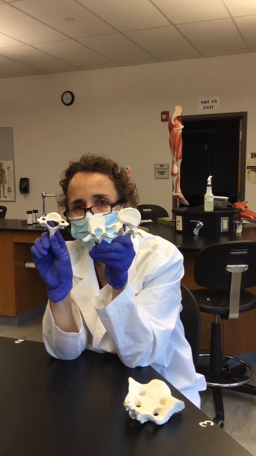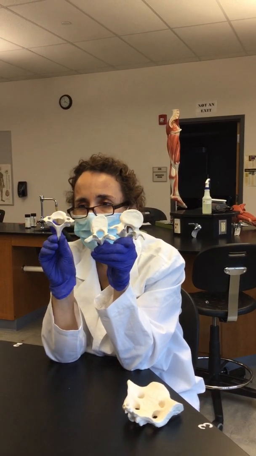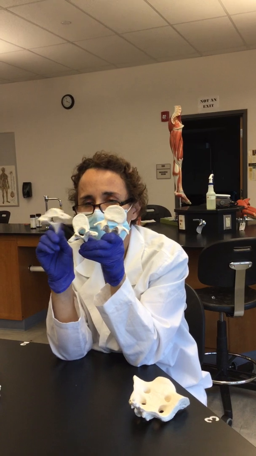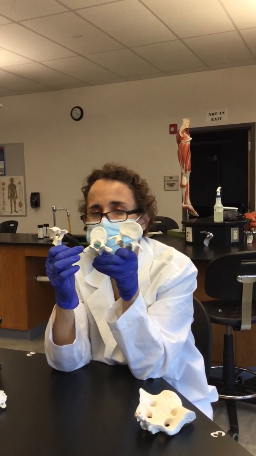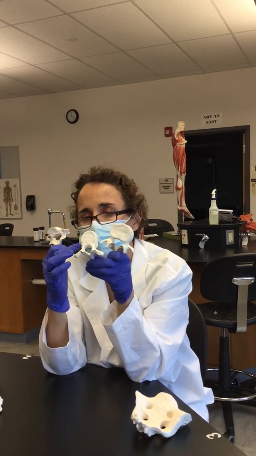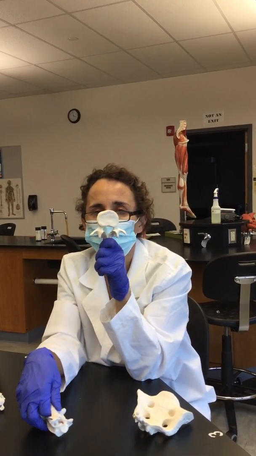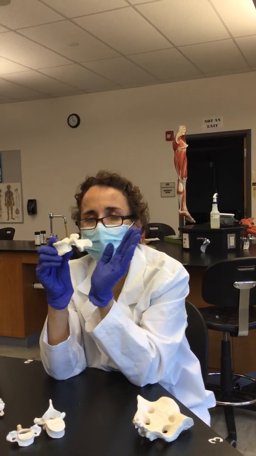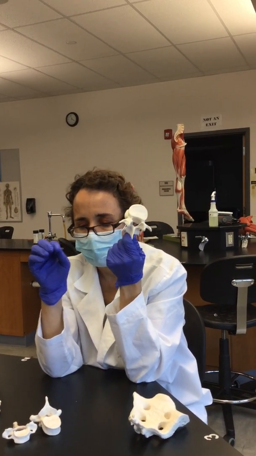So this one, lightest body with transverse foramina, short spinous process, cervical. Medium-sized body with transverse and costal fossas in the body. This will be thoracic. And big body, short transverse processes, short spinous process. This will be the lumbar.